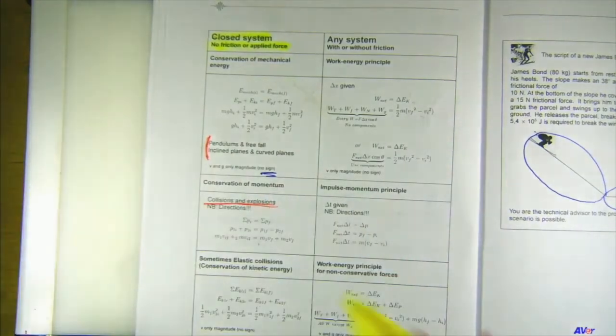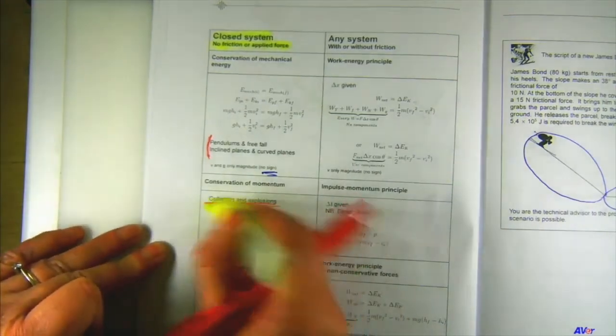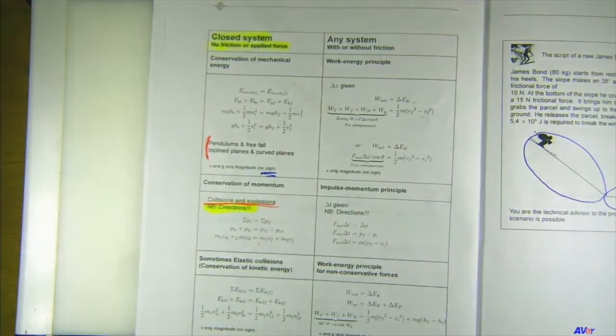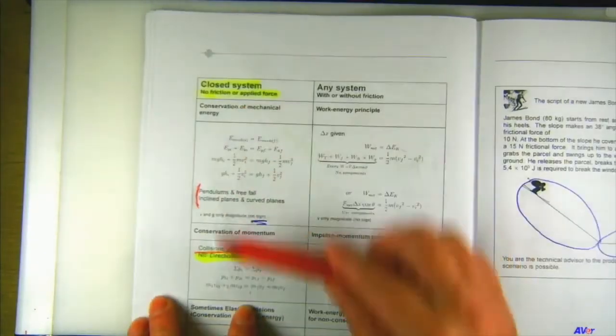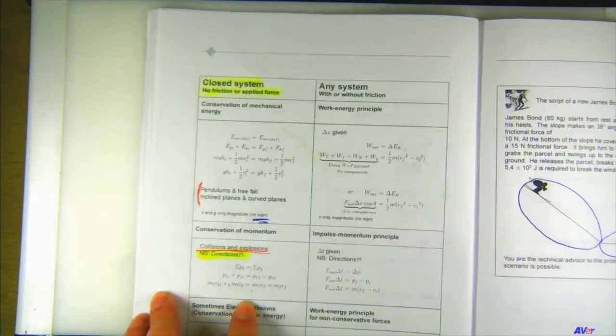Directions. Here you have to be very careful to put in plus and negative. If something bounced back and you don't put the negative in for the final velocity, then it will be wrong. You have to have the bounce back. So for a closed system, you have conservation, and that's the easier one to do.